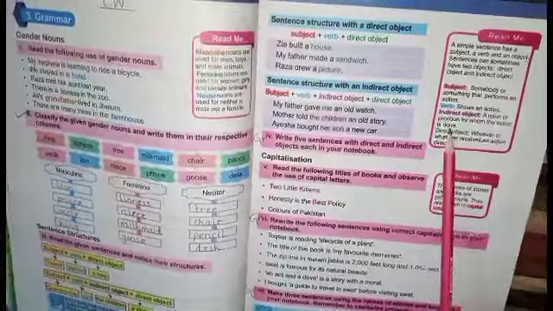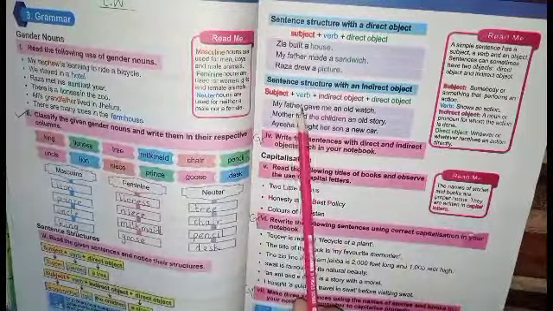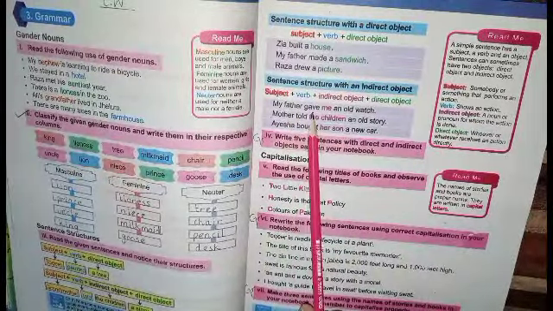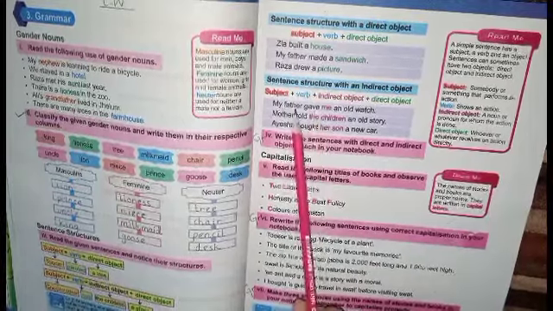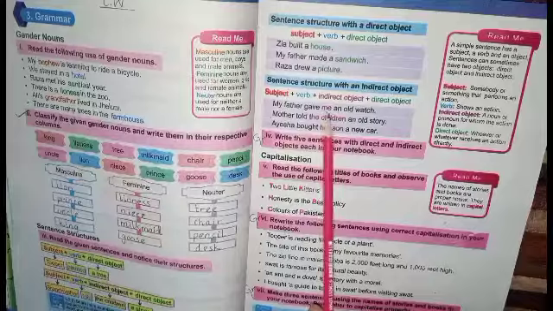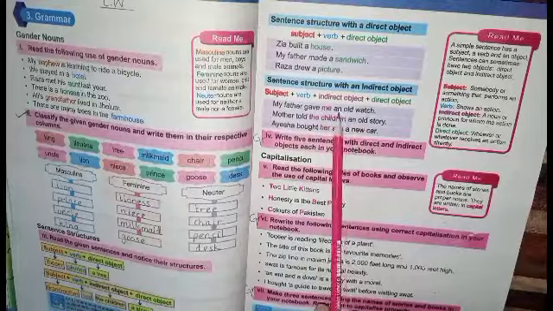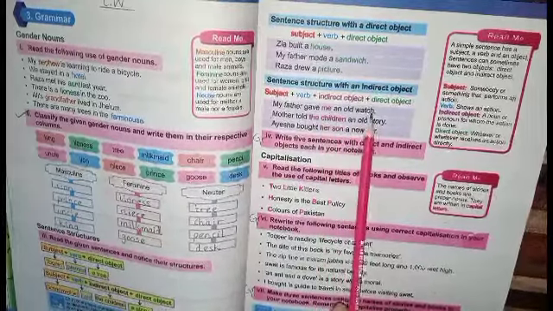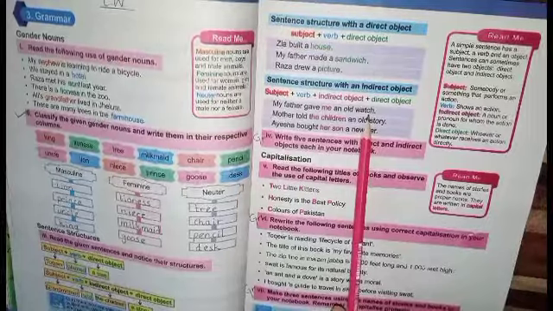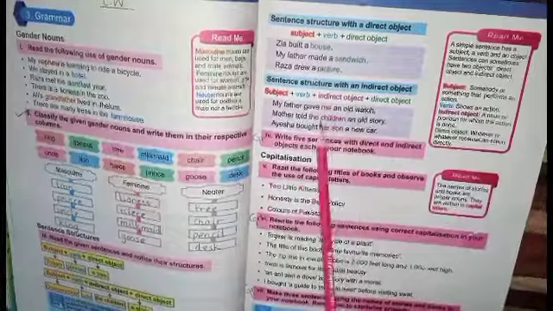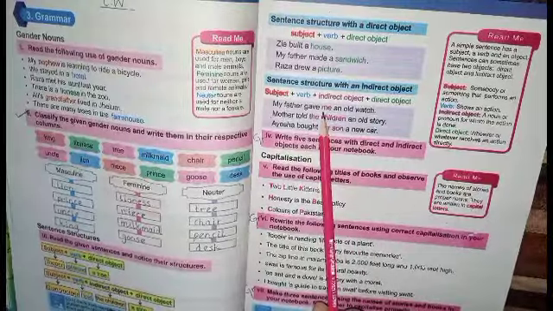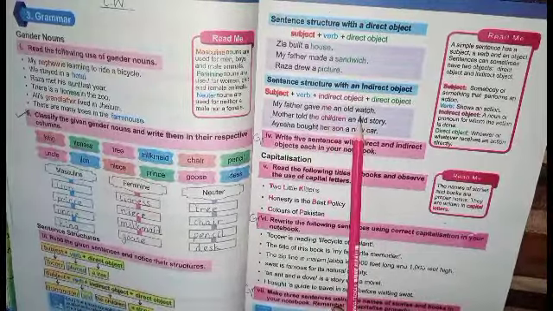For example, my father is the subject. Gave is the action word, means it is the verb. My father gave me an old watch. Now here an old watch was the object, but now we are having two objects in this sentence. The first one is the indirect object and the second one is the direct object.